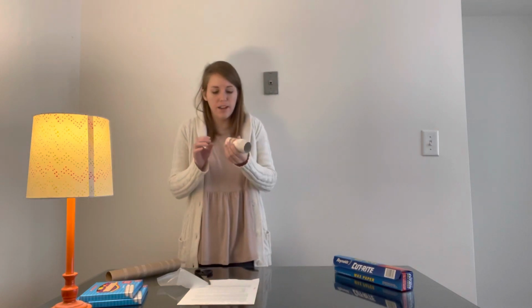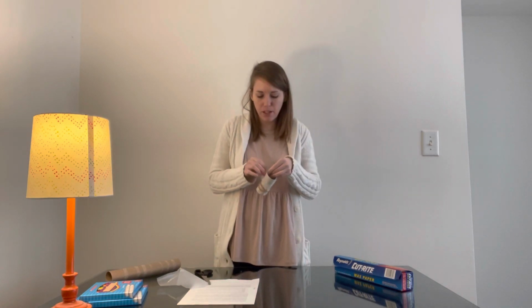So once you have that, now you have your kazoo right there. That's your kazoo. And now you can hum or sing a tune into the kazoo. Like that. And you have a musical instrument. And like I said, you can decorate it, make it all pretty. I'm probably going to decorate mine, and I'll show you guys my decorations here in a few minutes, okay?